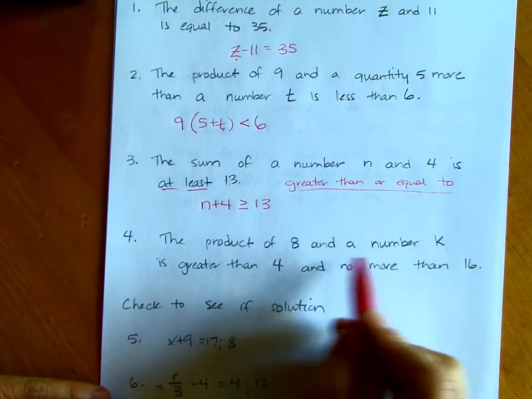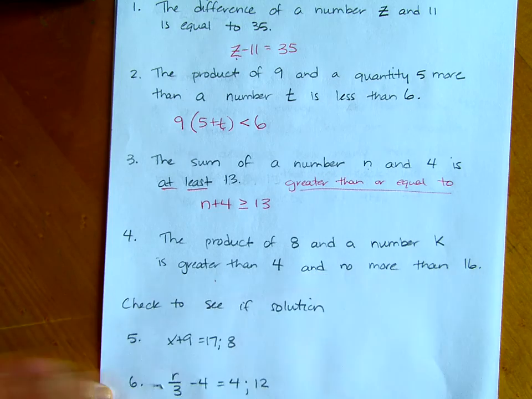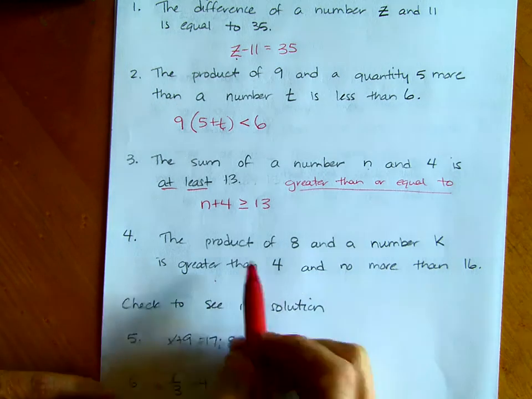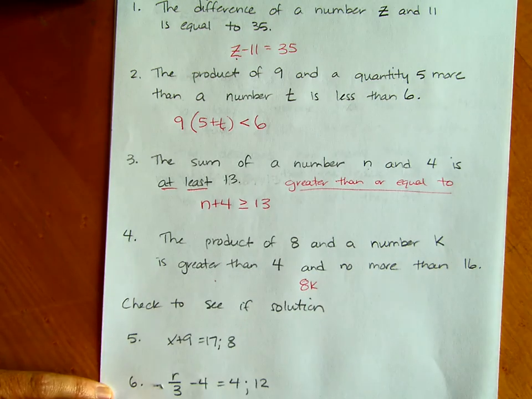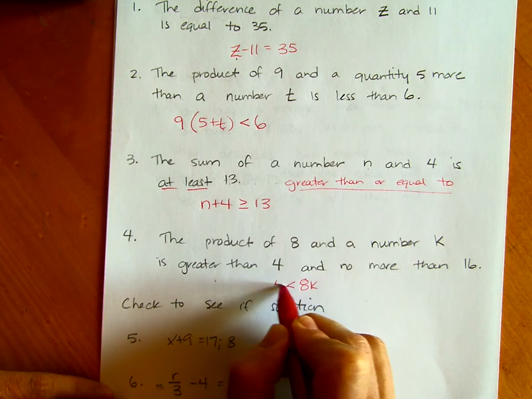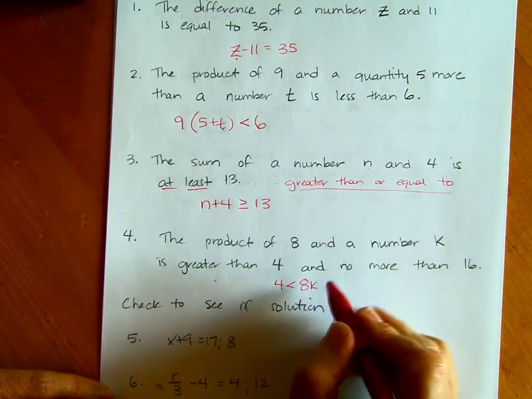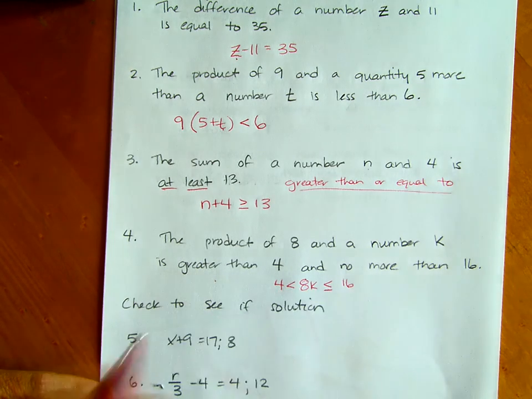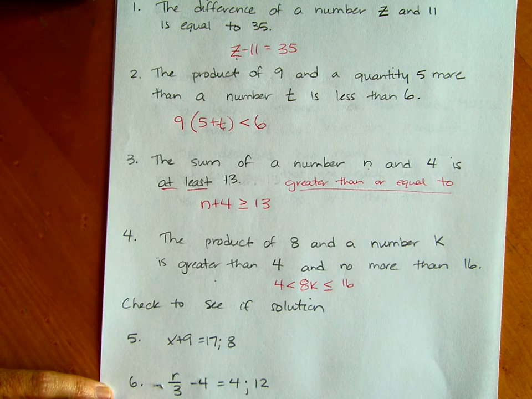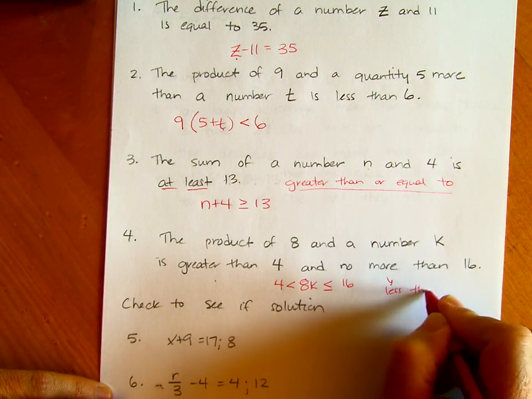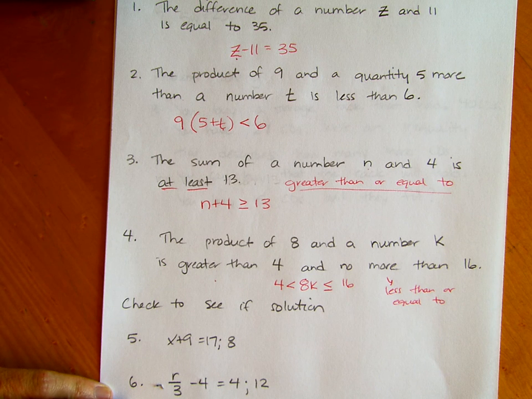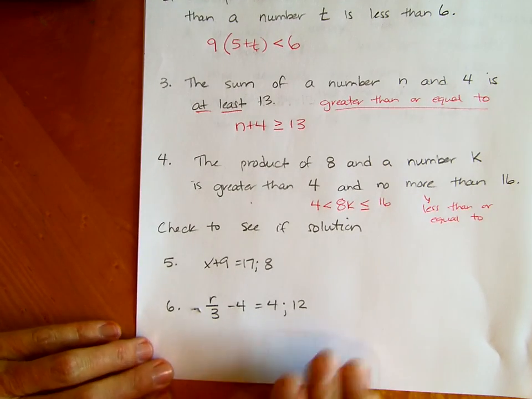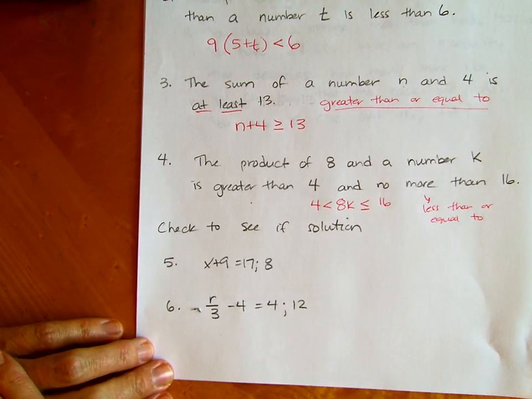The product of 8 and a number k is greater than 4 and no more than 16. So here's a case where 8k is wedged between two numbers. So I'm going to write a compound inequality. It's greater than 4 and no more than 16. So it's less than 16 but could be up to 16. It's no more than, so less than or equal to. So you might have to play around with these and you might get them wrong, but that's why you check your answers and you correct them and then you learn from that. That's how this goes. We're going to see a lot of this throughout this course and future courses.